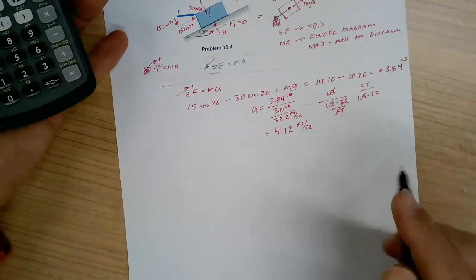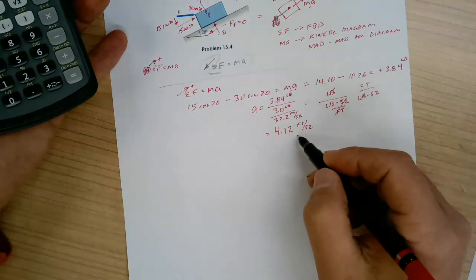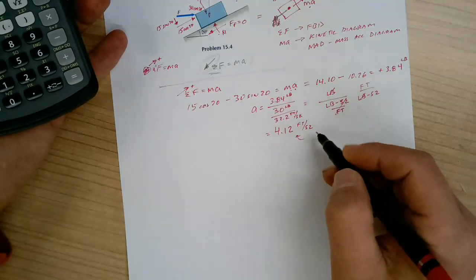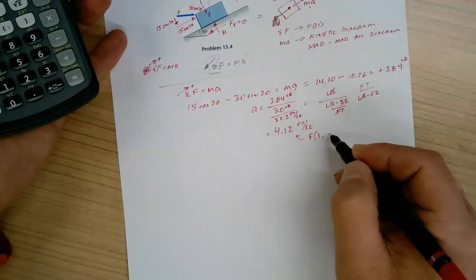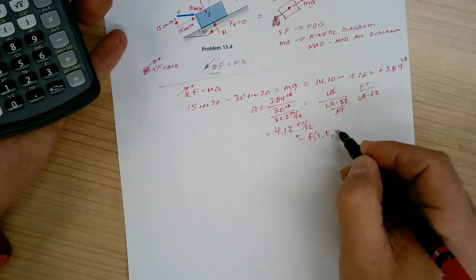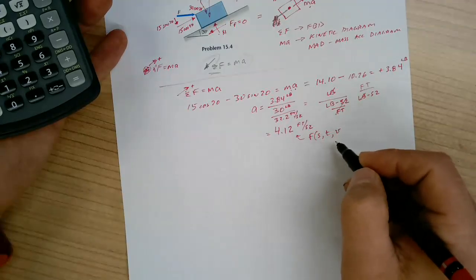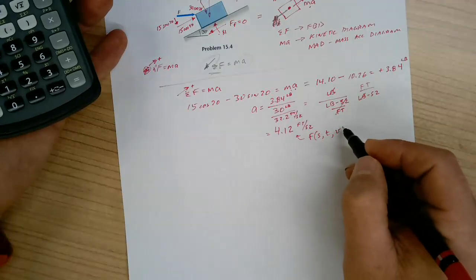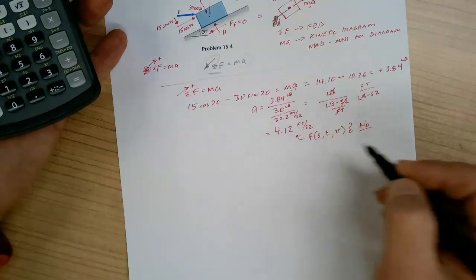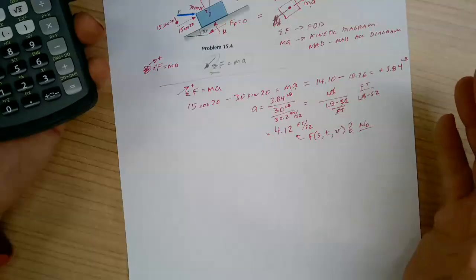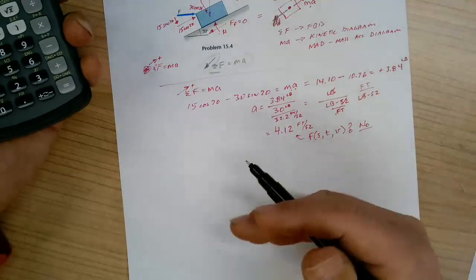Now that I know the acceleration, is this a function of time? Is it a function of position? Is it a function of velocity? All those are possibilities, but it's not. No, it's a constant, right? So we can use our constant acceleration equations.